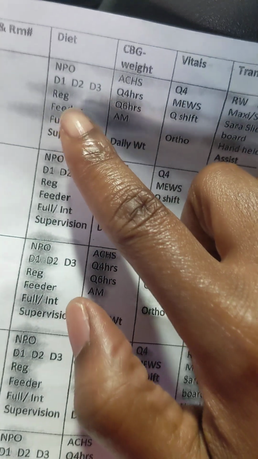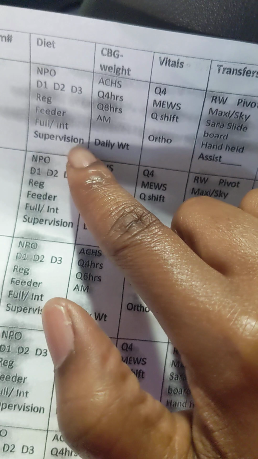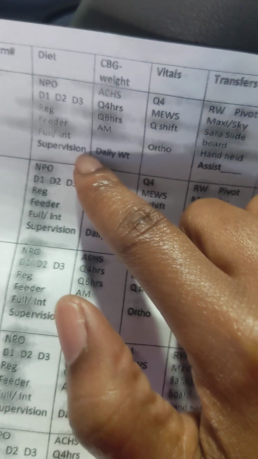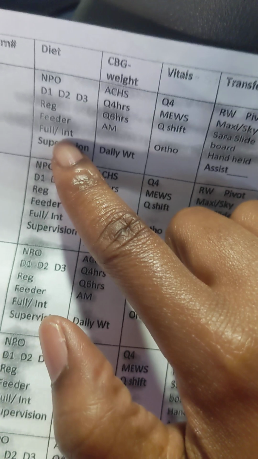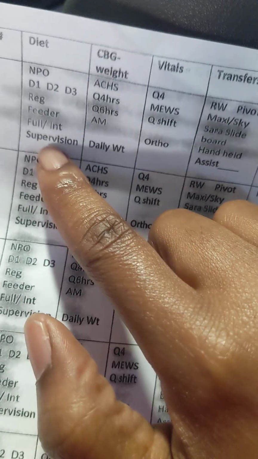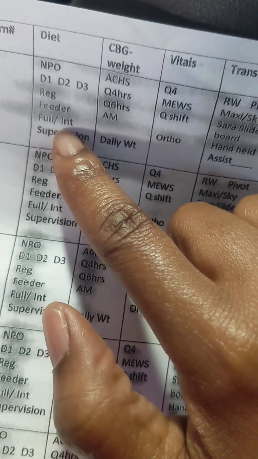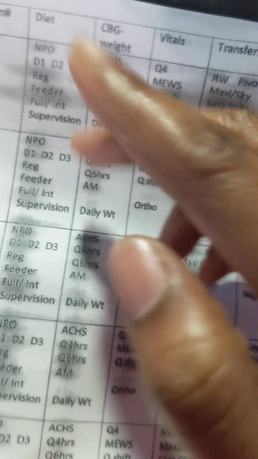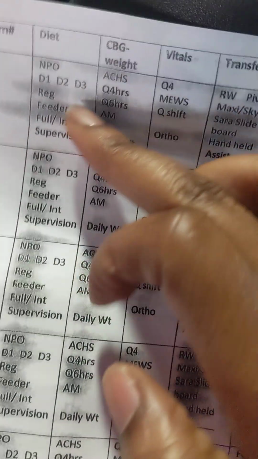I want to know if they're a regular diet, a feeder, or full supervision. That way, when I pass trays out towards the end of my shift at breakfast, I know if they are full supervision. Full supervision means they have to be fed by somebody.